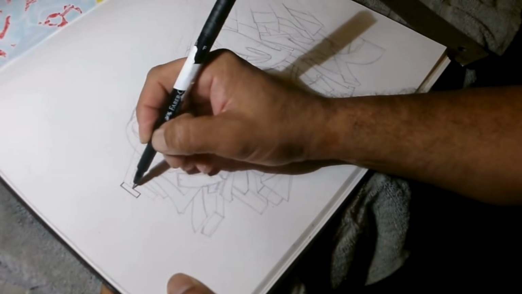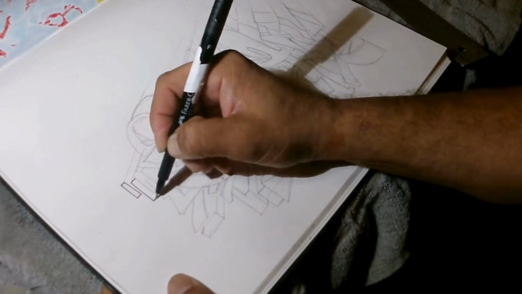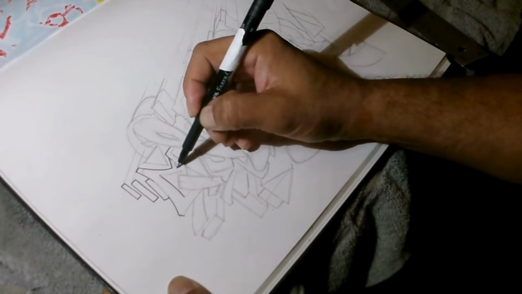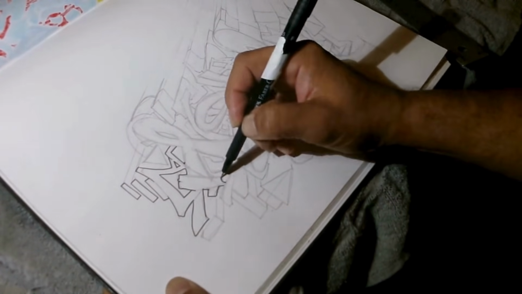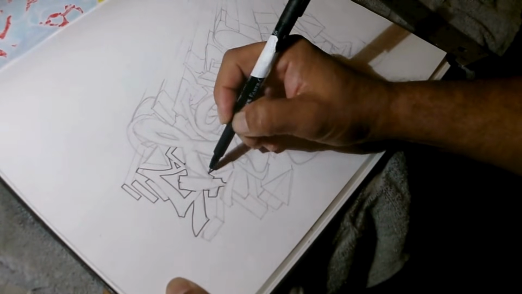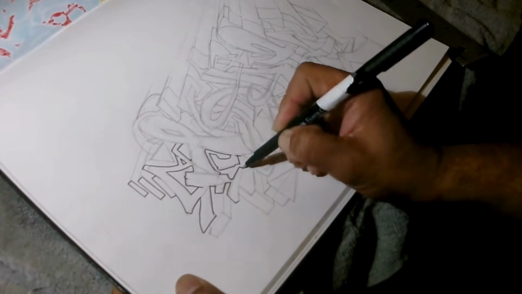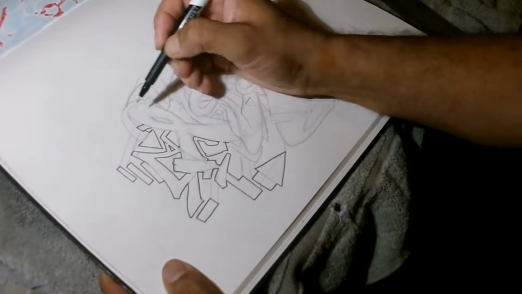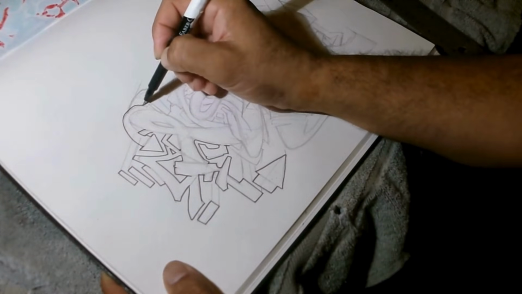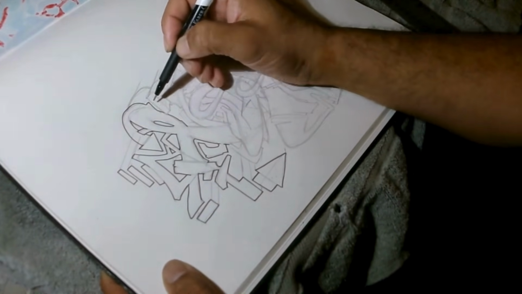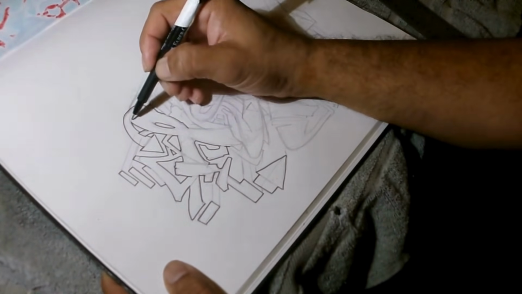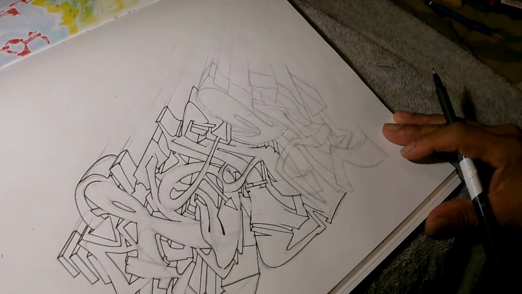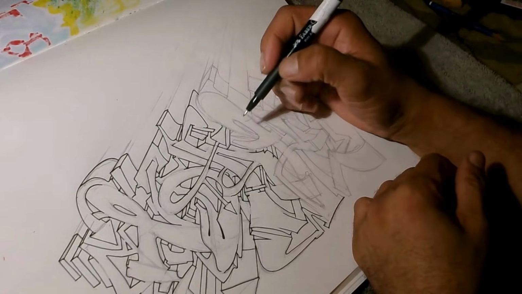Stage 5. Inking. When I am satisfied with the sketch, I outline the whole piece with a fine point pen. Sometimes I ink after pressing harder with a pencil, then erase. The grooves help guide the pen. Other times, like in this video, I keep the pencil lines light and ink directly over them. After the inking, I clean everything up with an eraser.